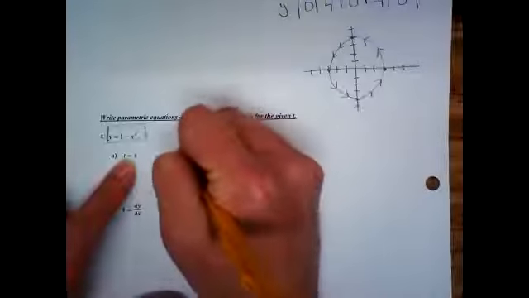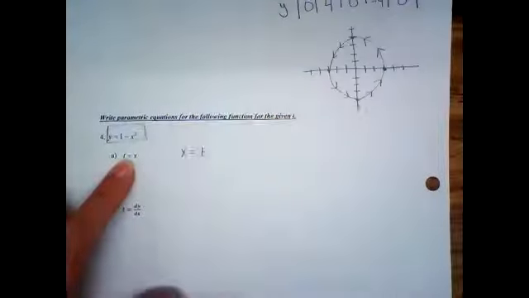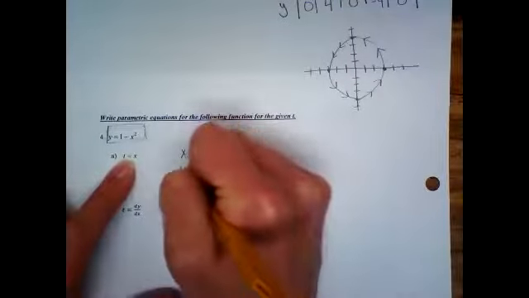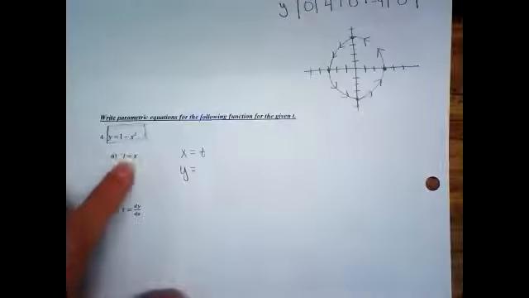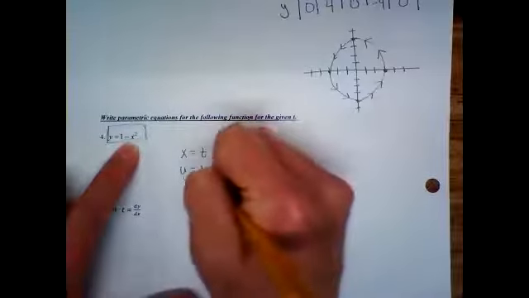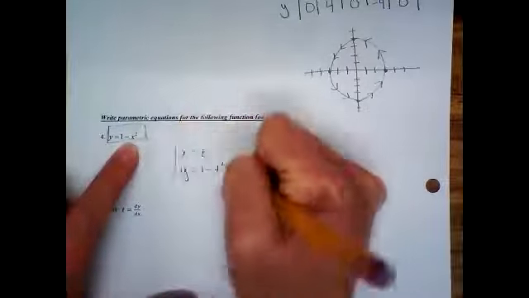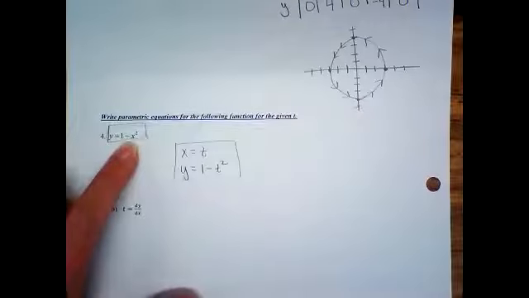All right. So for letter A, I made the first one about as easy as you can make it. I made x equal t. All right. So x is going to equal t. That's the x. To get y, you would take t and plug it in for x. And so that would just give you 1 minus t squared.